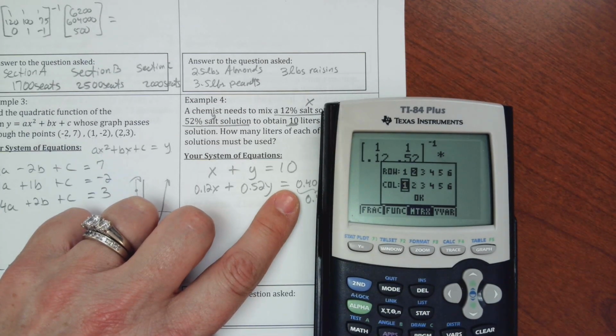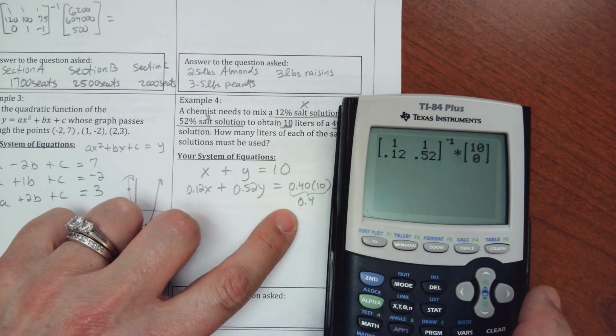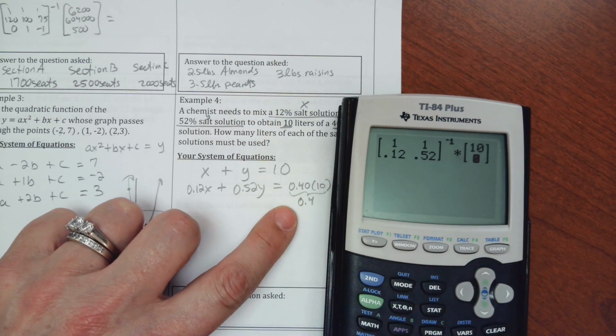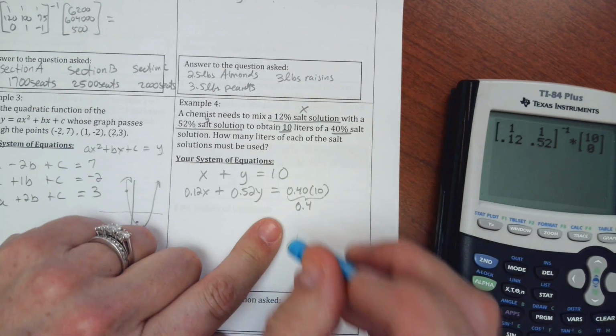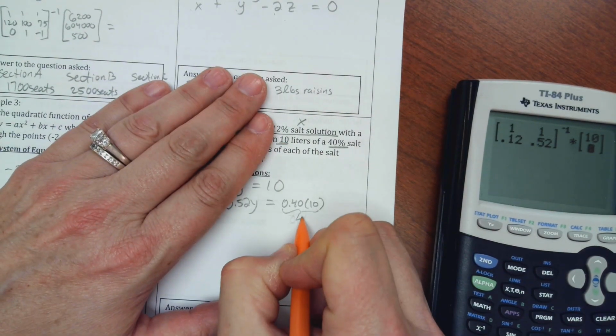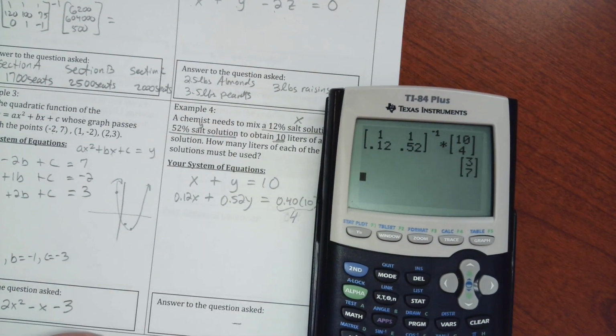So 2 by 1. I got 10, and now you could put 0.40 times 10 right here. Oh, that's not going to be 0.4. Oh my gosh, I'm sorry. 0.40 times 10 would be 4. Okay. All right, and there you go.